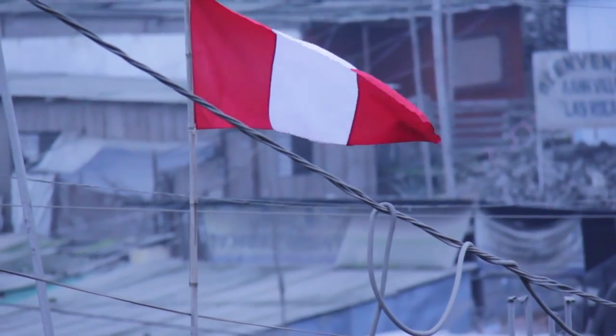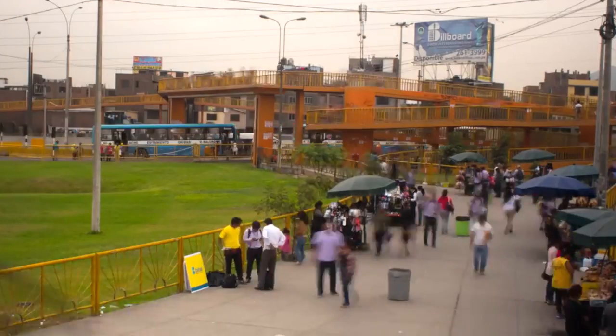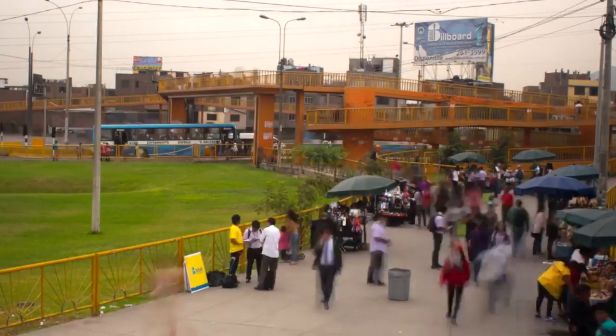With a population of 30 million, Peru is a country with a rapidly growing economy. Nevertheless, 10% of Peruvians have no access to electricity.